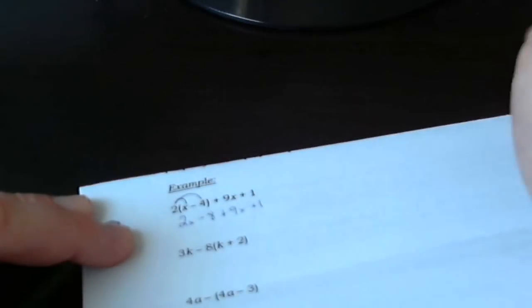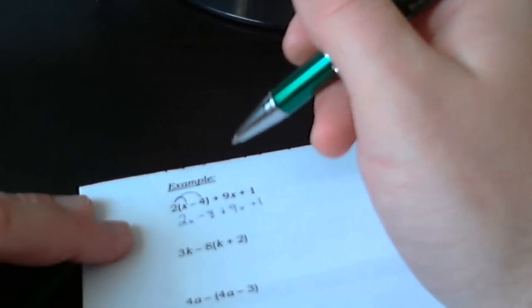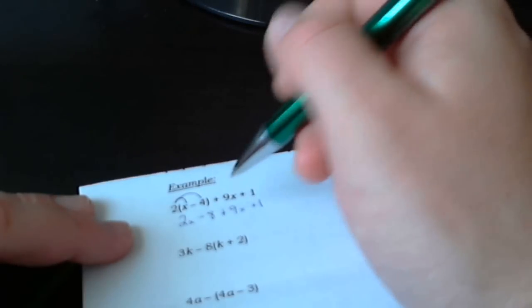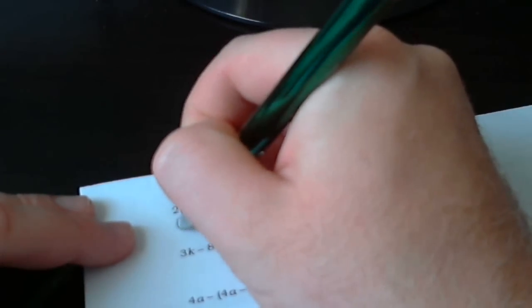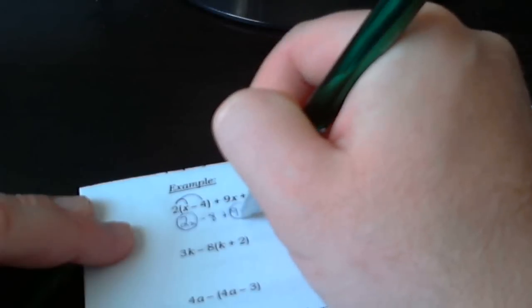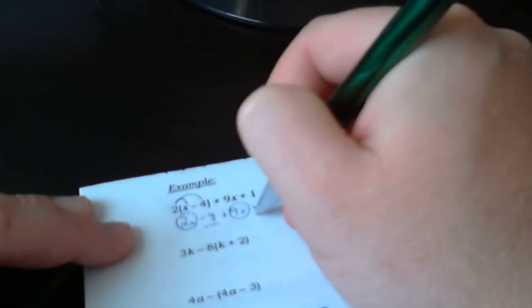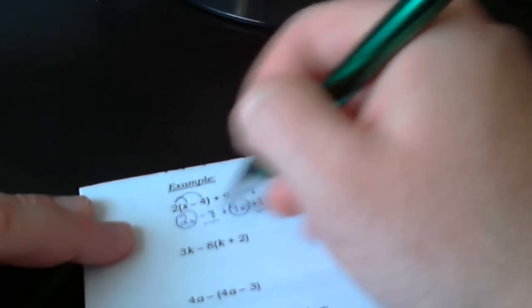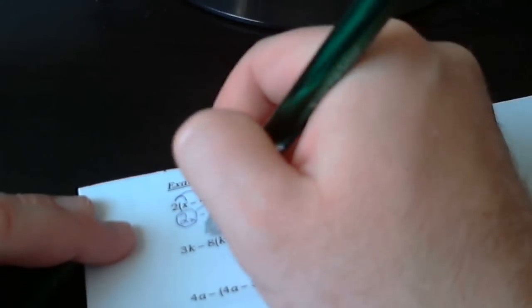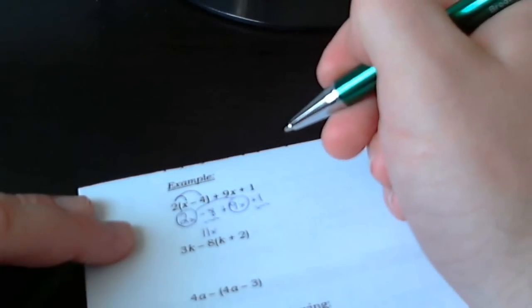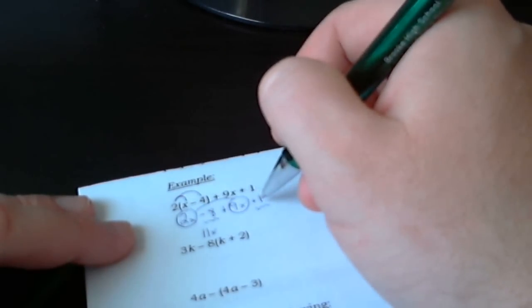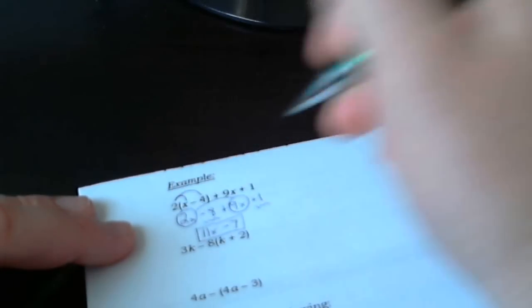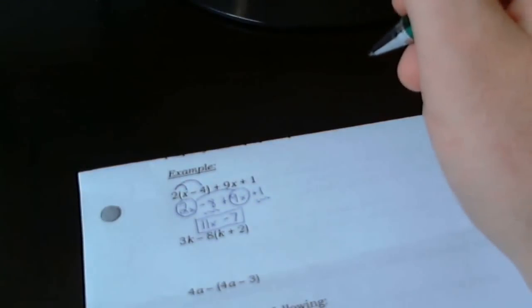Now, what I need to do now is put together everything that's the same. I'm going to draw some circles around my x's, and I'll draw squiggles under my constants. 2x plus 9x is 11x, and negative 8 plus 1 is negative 7. That's as simple as we can go.